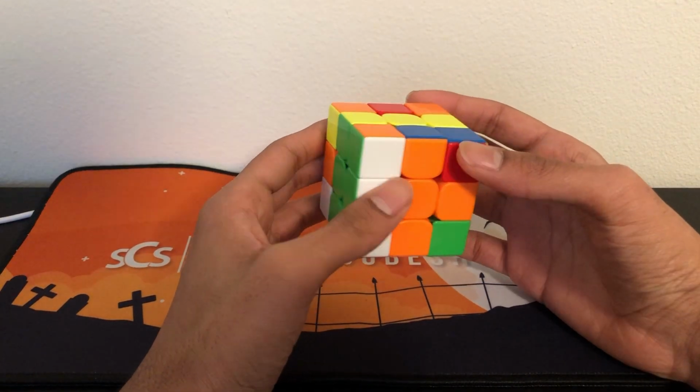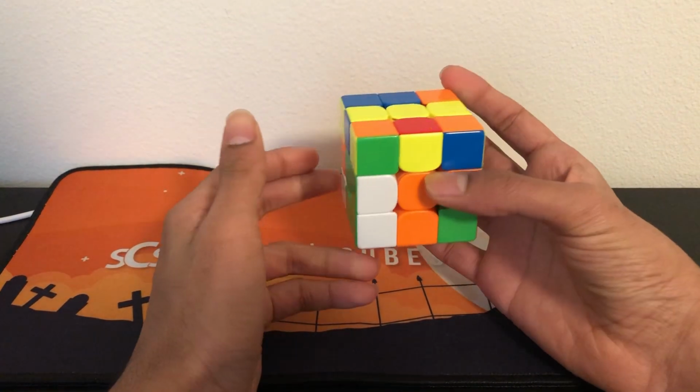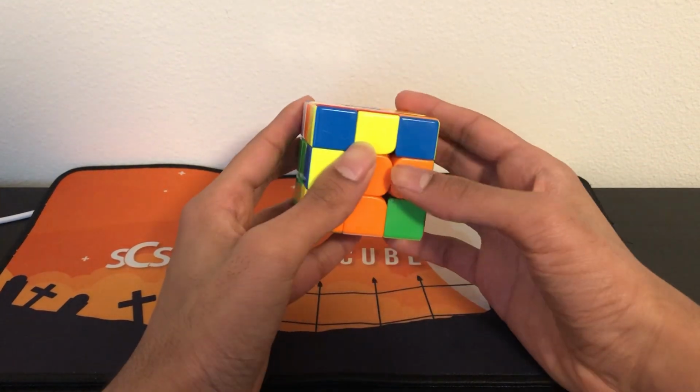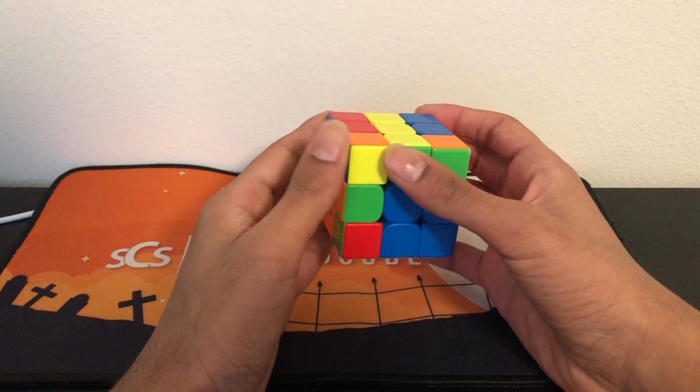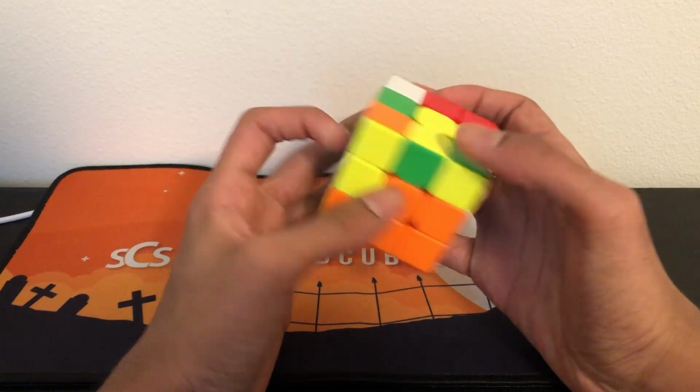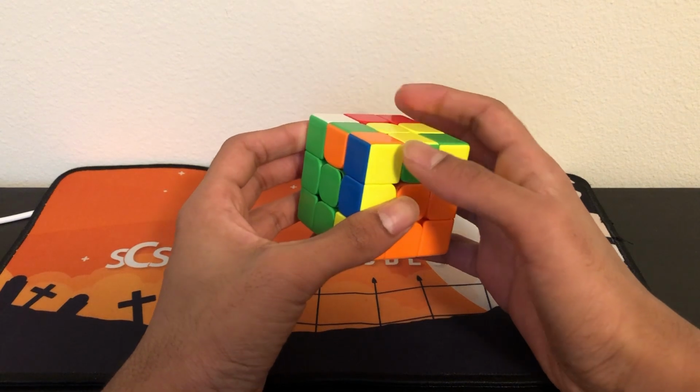L prime, then U2, then L. Then you see it's all the way here. All you need to do is rotate, then move it, then insert. Then you can rotate for the next pair.